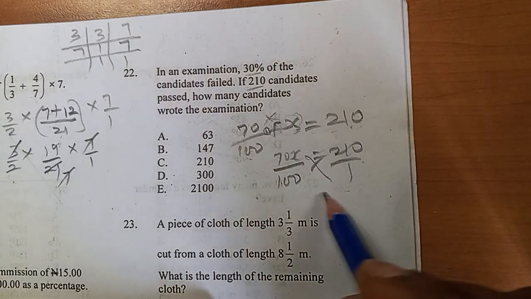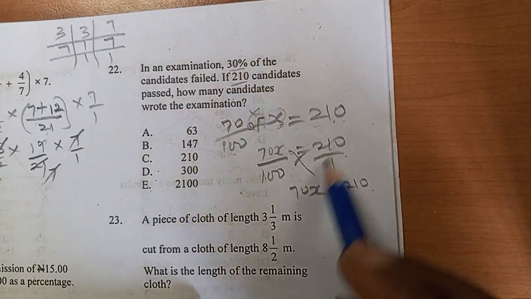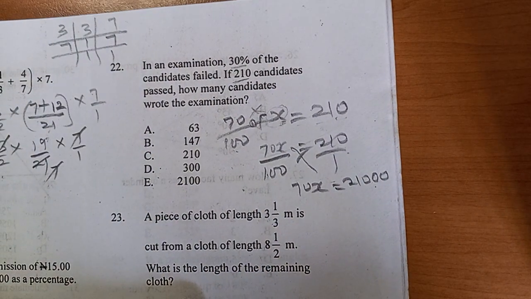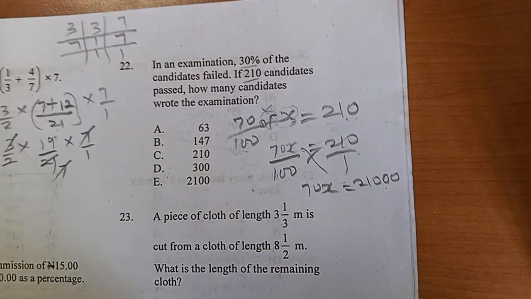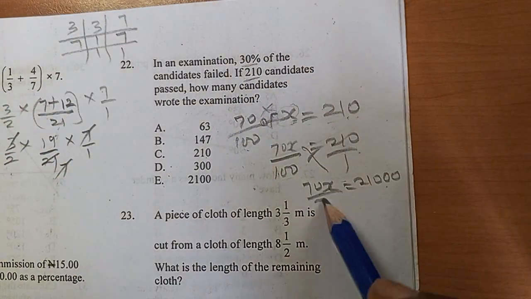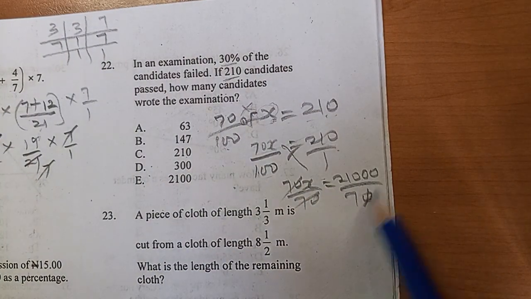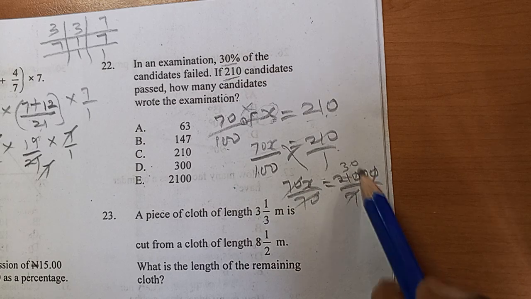So 70X equals 210 times 100, that's 21,000. If you multiply 210 by 100, just add these two zeros to it. Then you divide by 70 over 70. So we are done already. 0 cancels 0. 7 into 21 is 3, 0 in 0 is 0, 0 in 0 is 0. So 300.